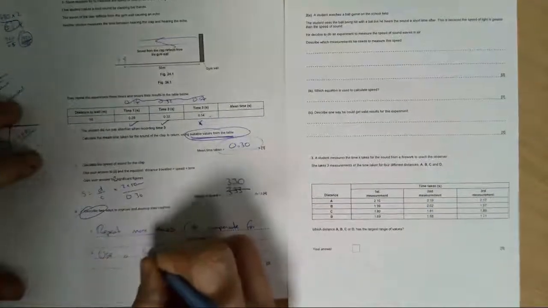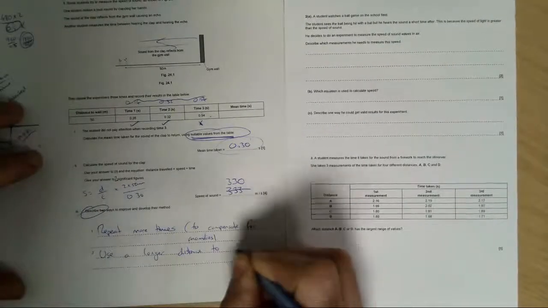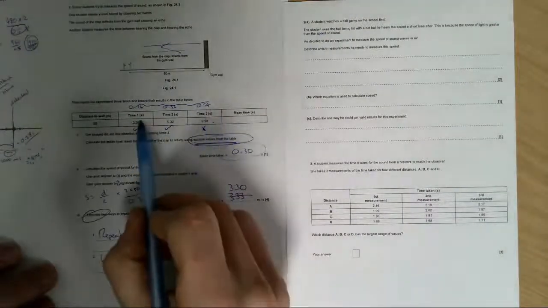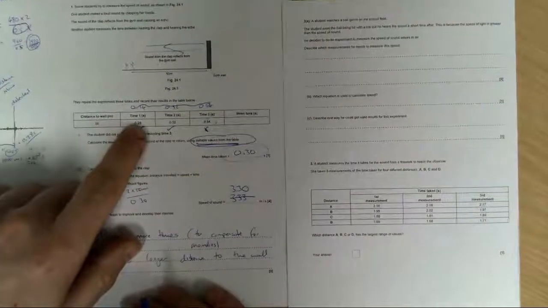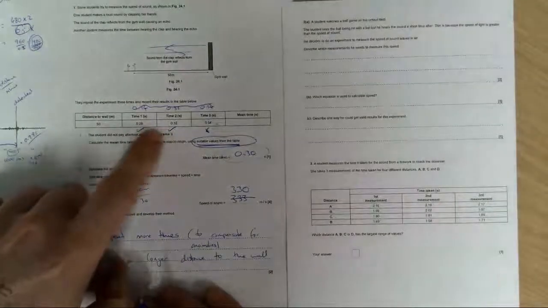The other common improvement is use a longer distance to the wall. So instead of 50 meters, maybe 100 or 200 meters. The reason for that is the biggest source of error here is going to be the reaction time, starting and stopping the stopwatch. So if the time it takes is only 0.3 of a second, your reaction time is probably 0.1, 0.2, 0.3 of a second. So your reaction time is a significant fraction of this.